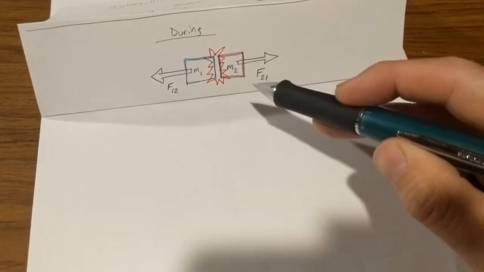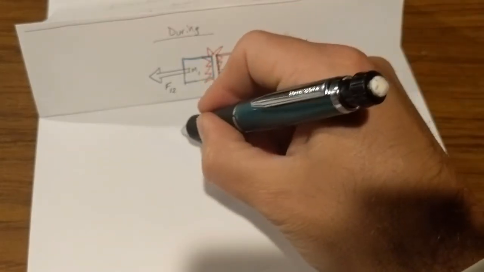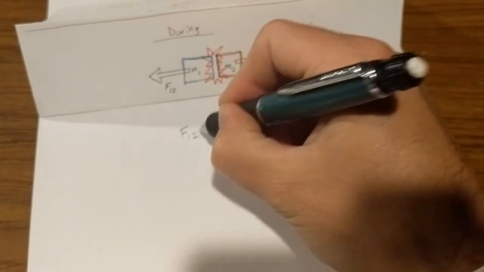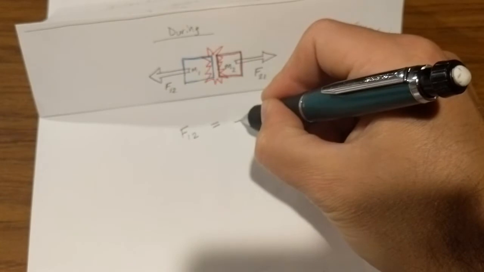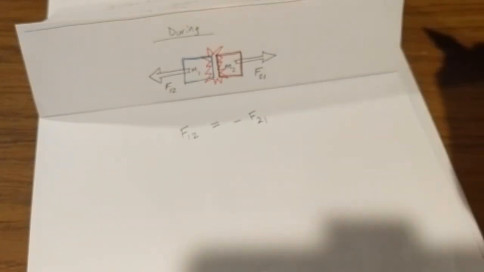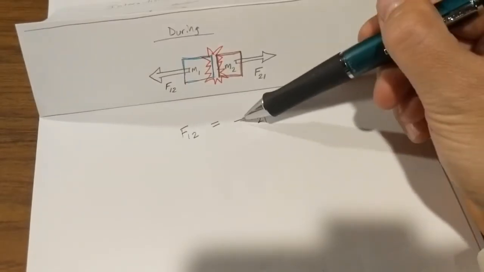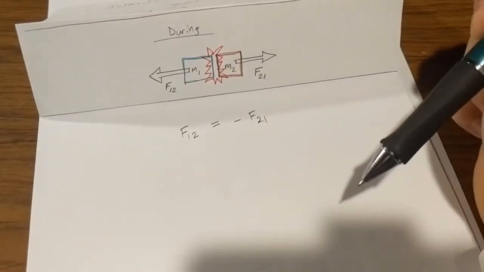First of all, during the interaction, we know from Newton's third law that the force on 1 by 2 is equal and opposite the force on 2 by 1. Equal and opposite meaning they're the same size and in opposite directions from each other, so we get a negative sign added in.